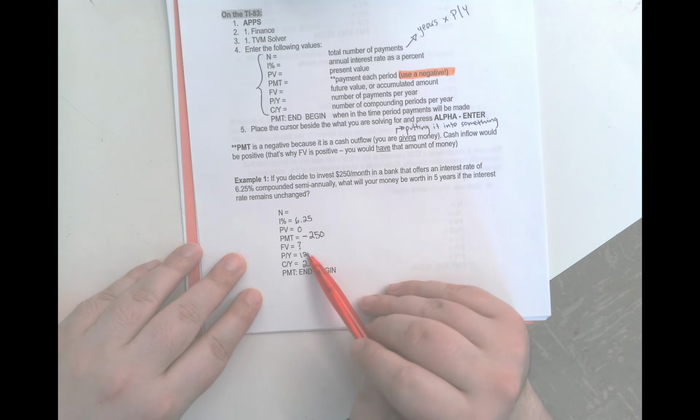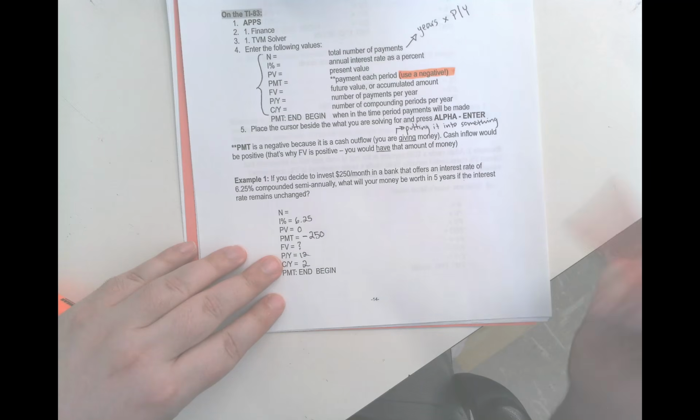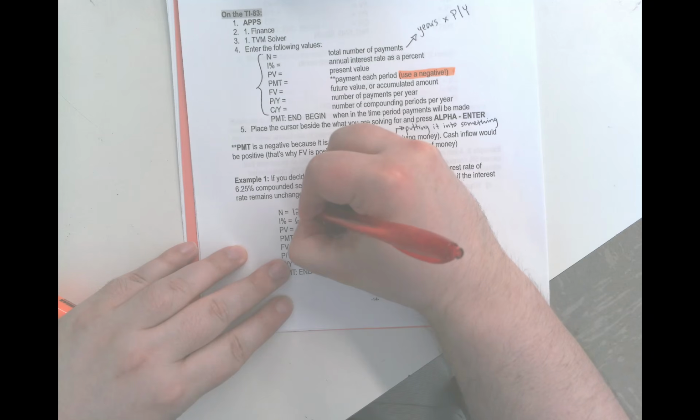And then my N number is going to be the number of payments times the number of years. So we have 12 payments over 5 years, so when we do 12 times 5, we get 60.